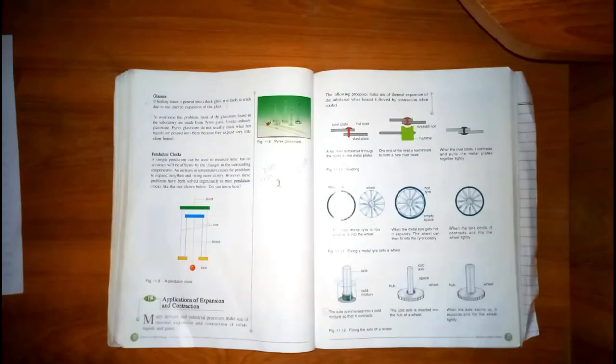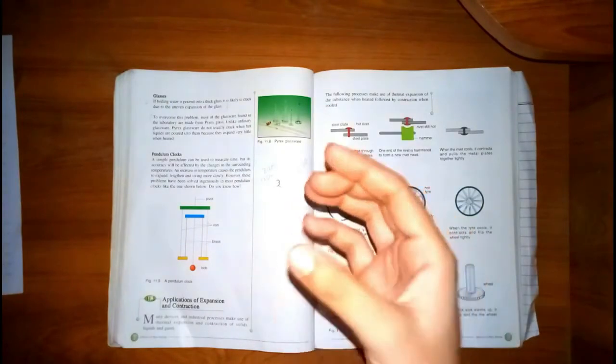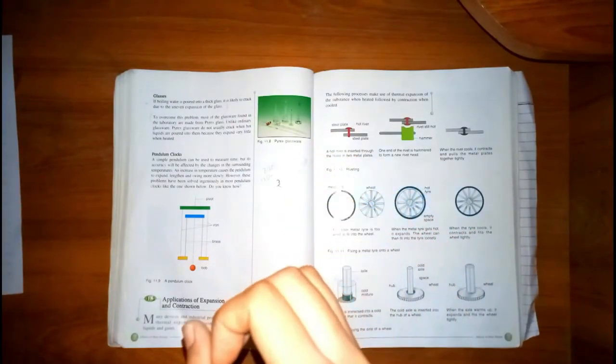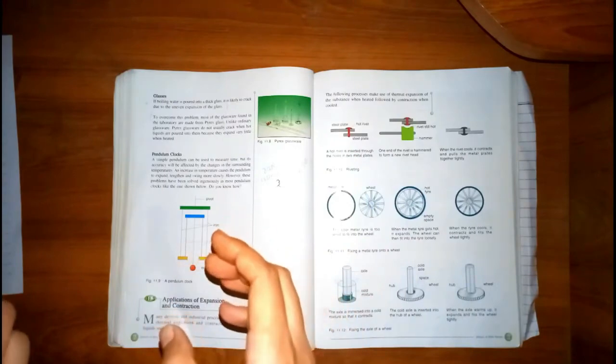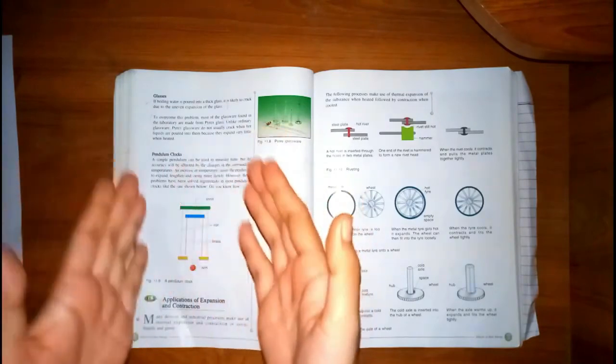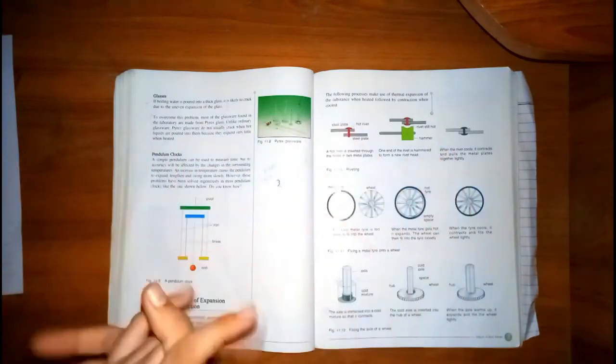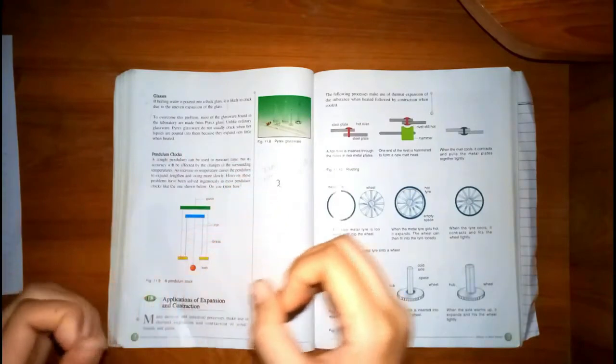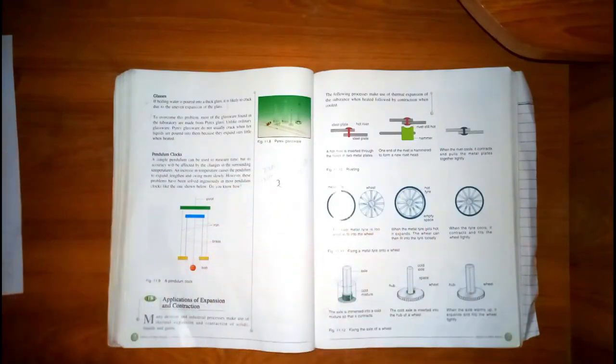Now if we talk about another problem that happens in glass, if you have ever poured boiling hot water in a glass, what will happen? The glass will actually get cracked because of the uneven expansion of the glass. To overcome this problem, most of the glassware found in the laboratory is made from Pyrex glass. Right? This is not an ordinary glass. This glass actually has very little expansion when it gets heated.